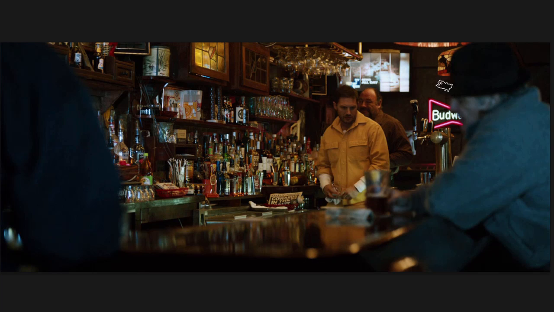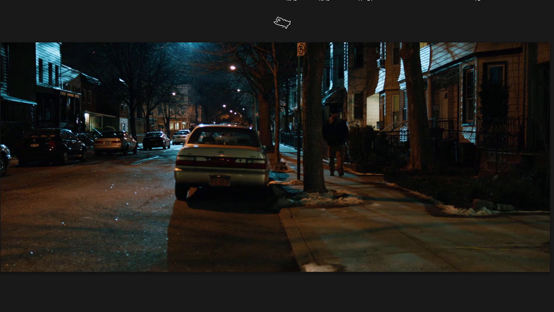So just another example of framing. Again, this time we're doing the opposite. We've got cool colors in the foreground for the most part, and then we're looking past that to our main characters back here in the back. And I love this shot. It looks great in the movie.